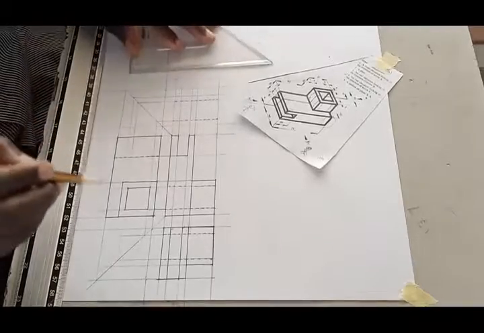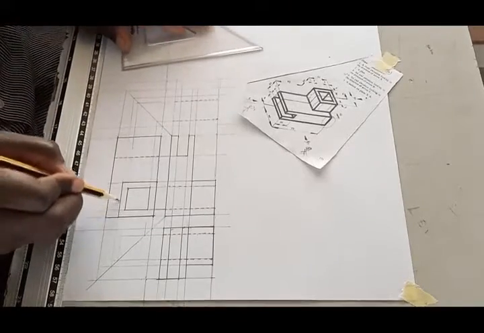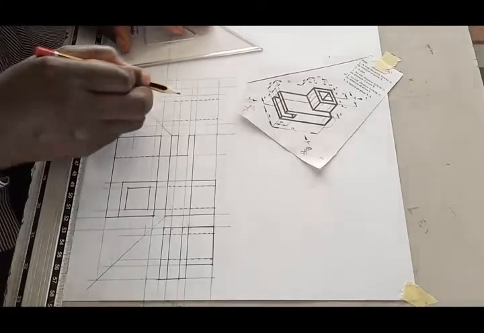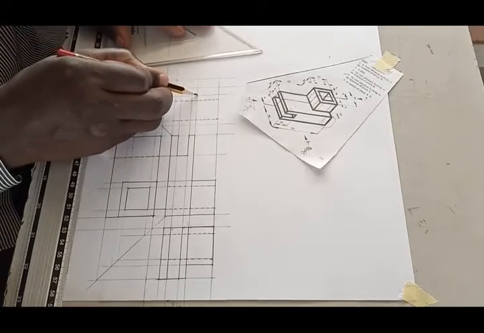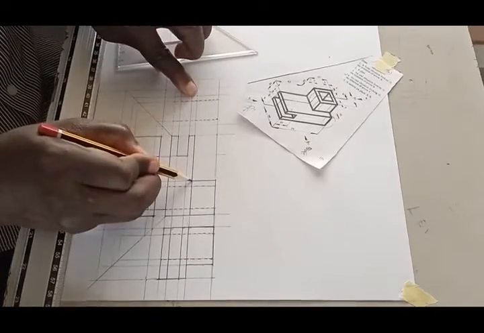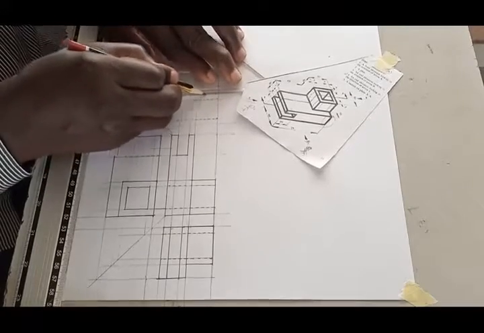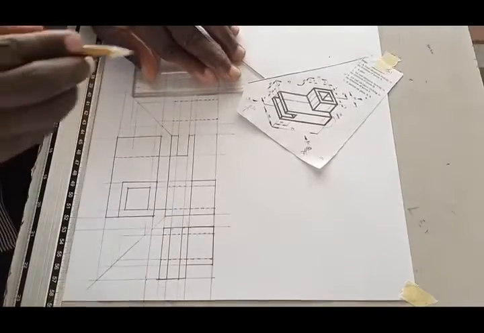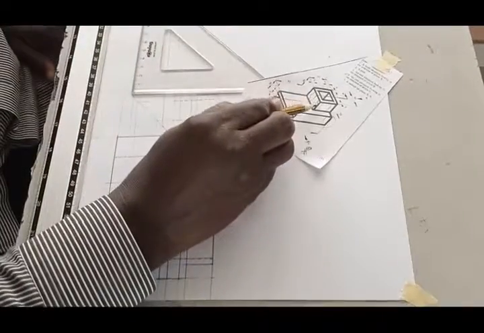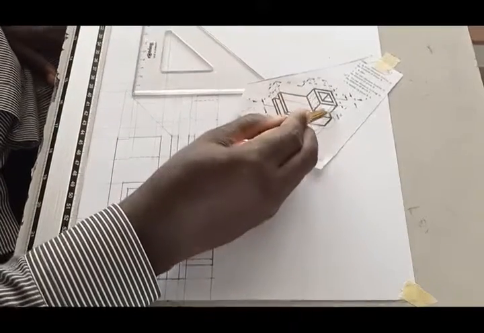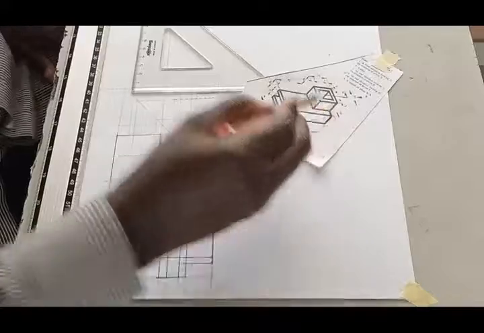Now this edge is outer edge, and it starts from this level. You can see it from this level to the top, so you place it there. It will be thick line. You can see it is representing this one, this edge, or this edge at the back.